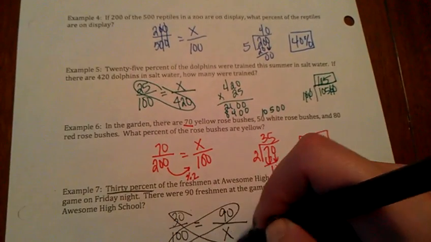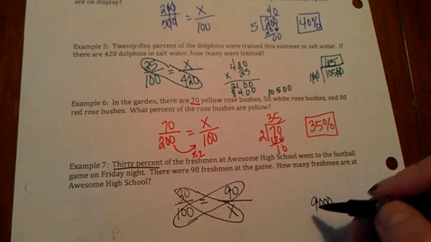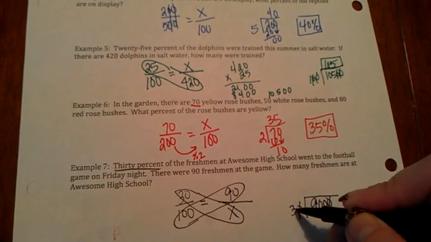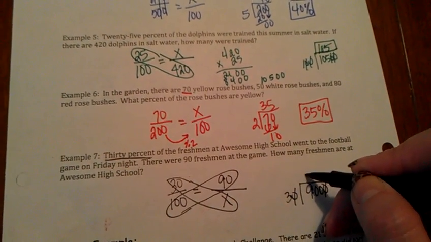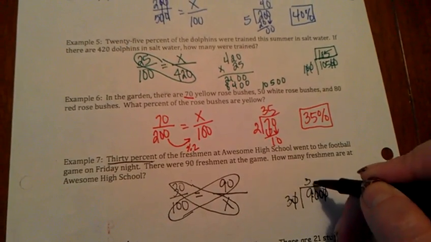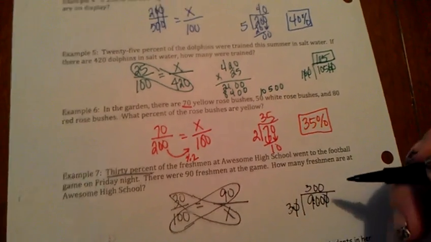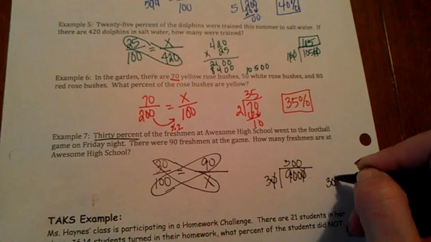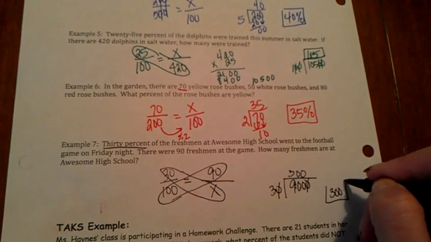And then we've got 30x, so we're going to be dividing by the 30. Okay, get rid of a 0, get rid of a 0. 3 will go into 9 3 times. 3 will go into 0, 0 times. So there are 300 freshmen at Awesome High School.